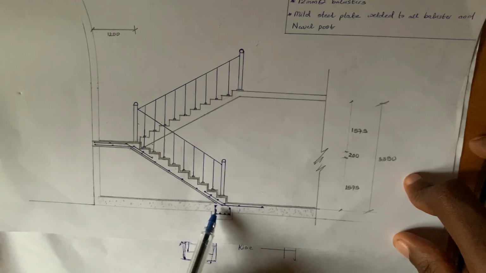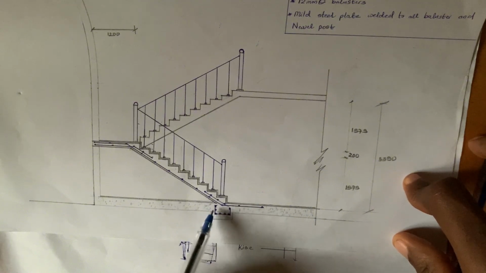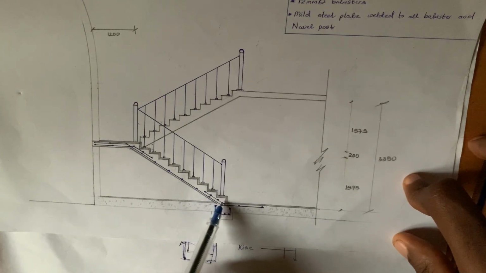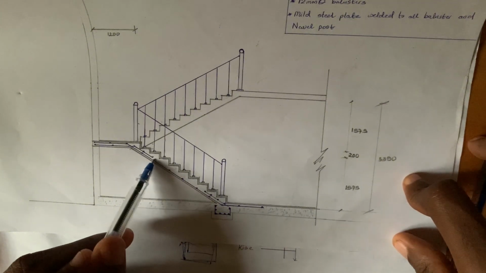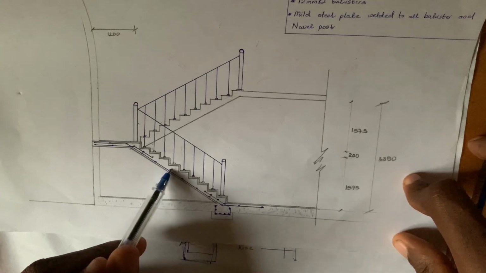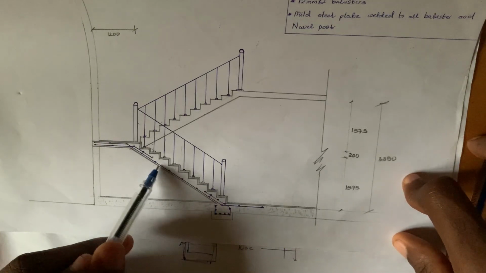So if you can see under here, this part is the staircase foundation or base consisting of the starter bar. So this reinforcement here is your starter bar. It is going to connect the reinforcements going like this on top. That's the top reinforcement, while this one here is going to connect the bottom reinforcements.